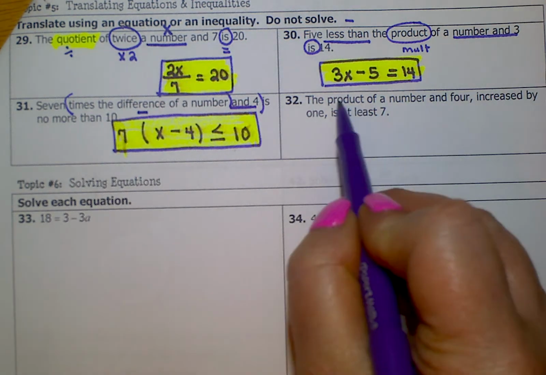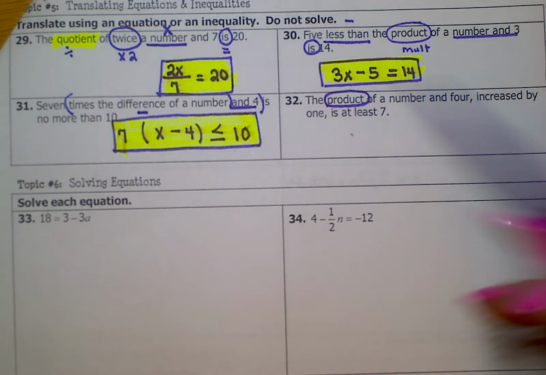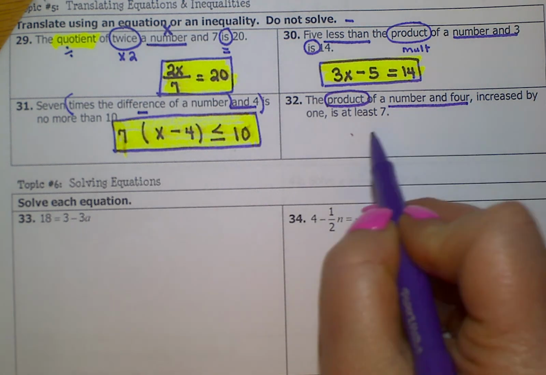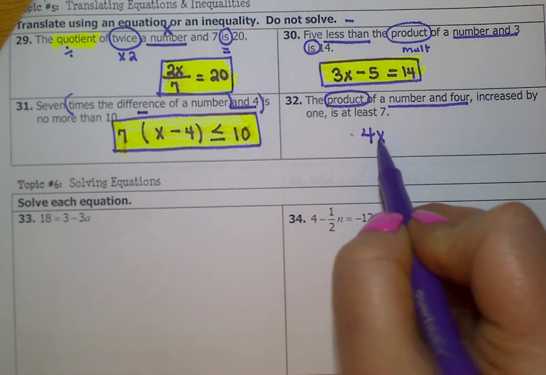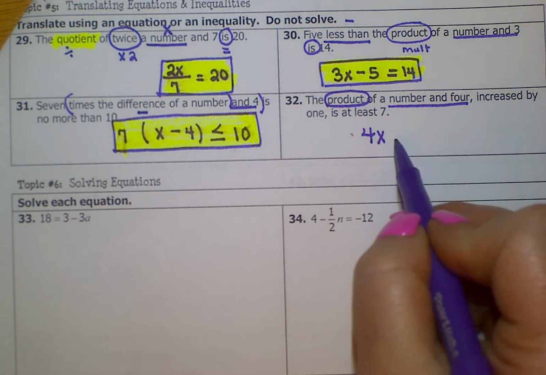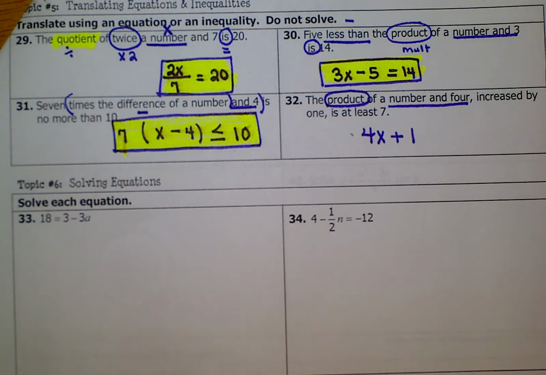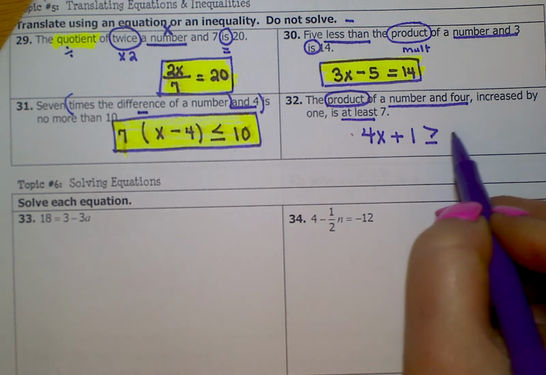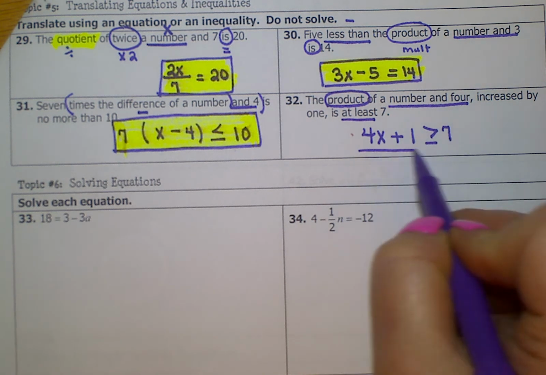The product, again, that means multiply, of a number and 4, normally you put the coefficient in front, increased by 1. Now, if I want you to make at least a C in here, then that's greater than or equal. So we need at least 7.